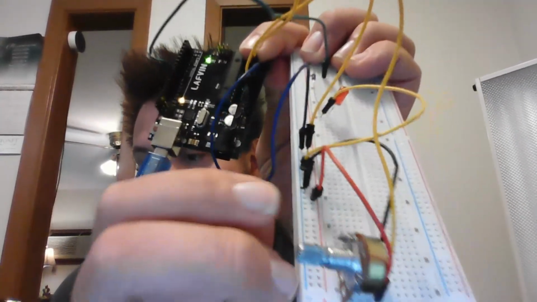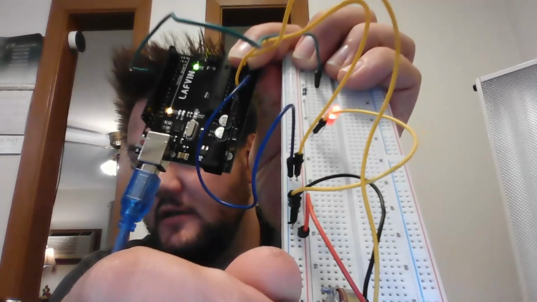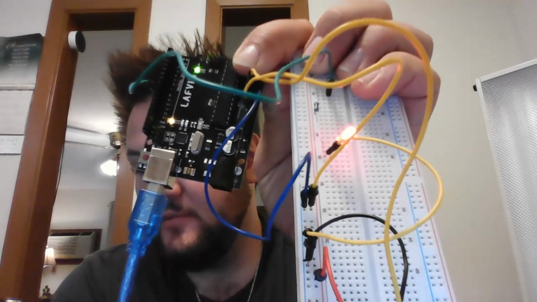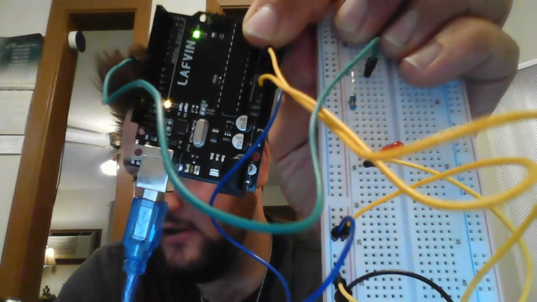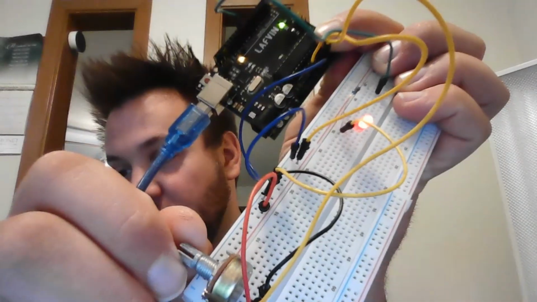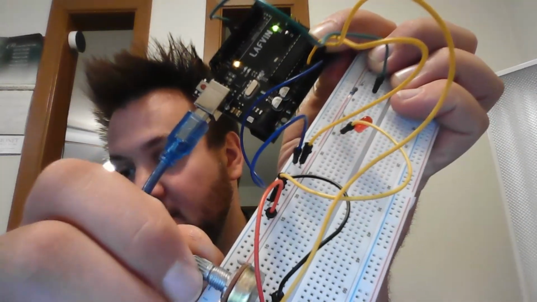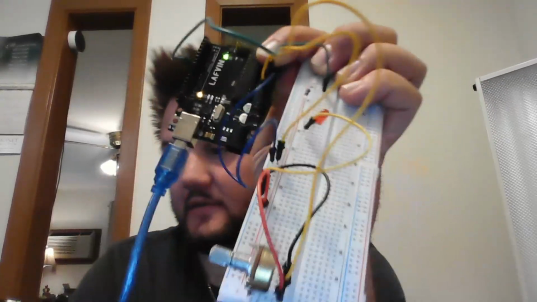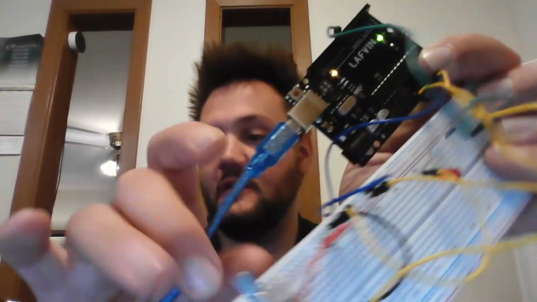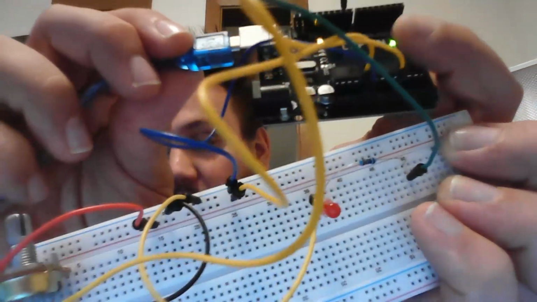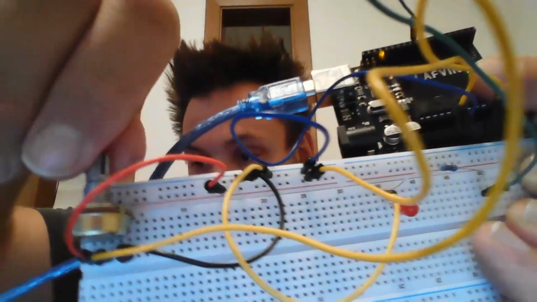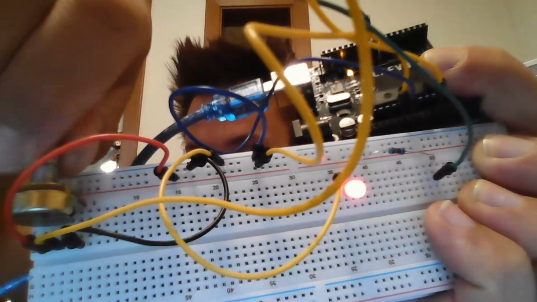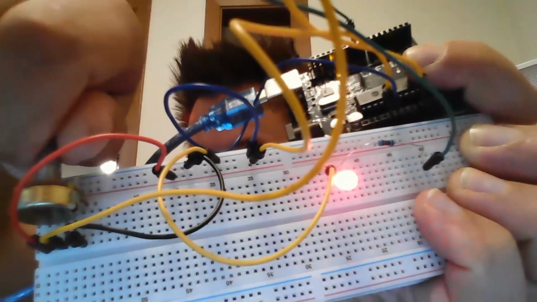When I move this now, you'll see that the LED is super bright or not so bright, all relative to the mapping of that potentiometer. There's our little circuit. I can turn that knob, and you should be able to follow along and do this too. Pretty cool stuff.